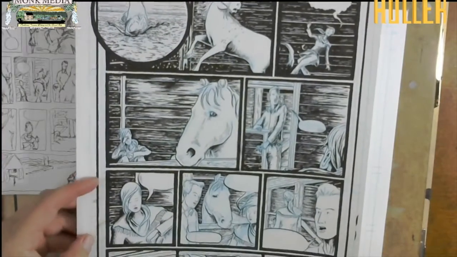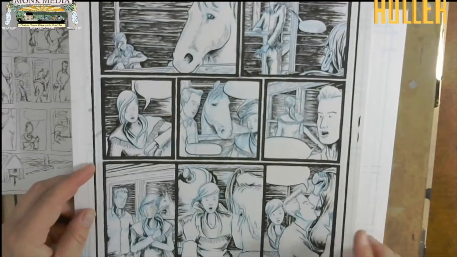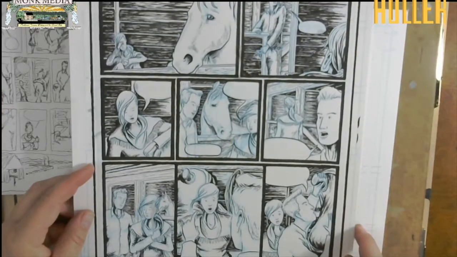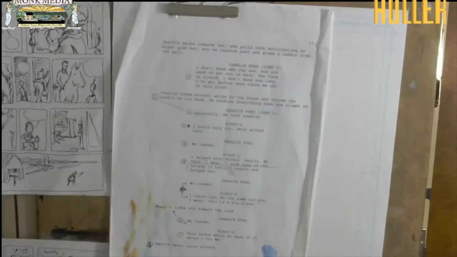The inks are on there. All the elements are finished. The speech bubbles are prepared. This shows us the entire page. Now, before this ever happens or occurs, we start out with this, which is just a blank page.